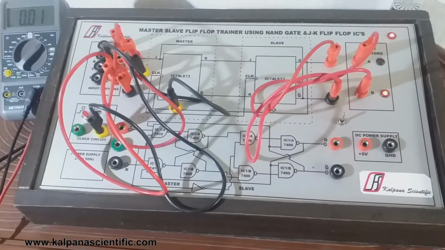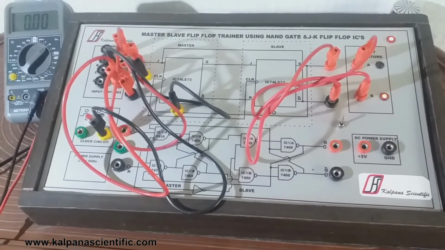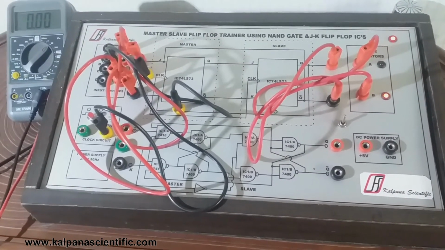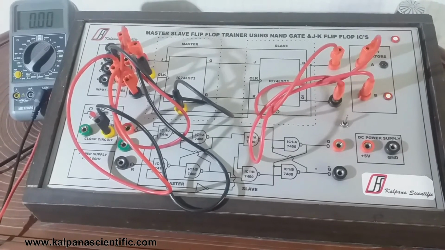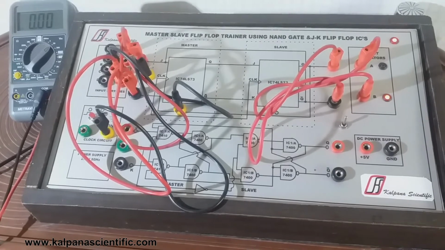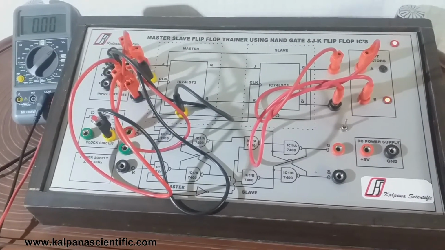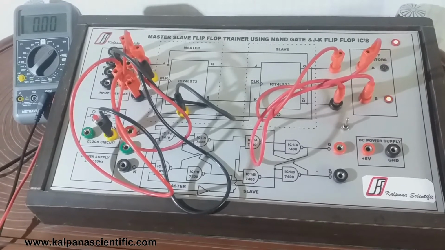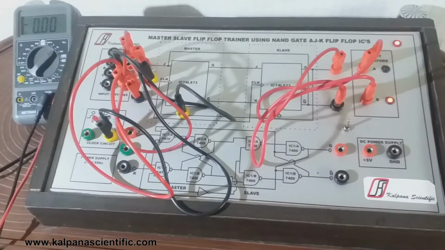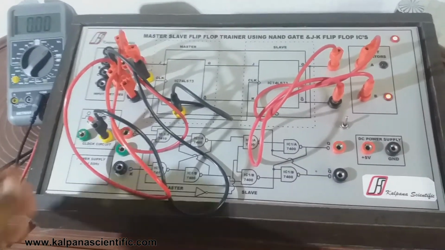At this moment, we may observe that the output Q bar is at the logic high state and the output Q at its logic low state. So the flip-flop is at its reset state. Now we shall switch the flip-flop to its set state. To do this, we shall connect the J input to logic high and K input to logic low state.